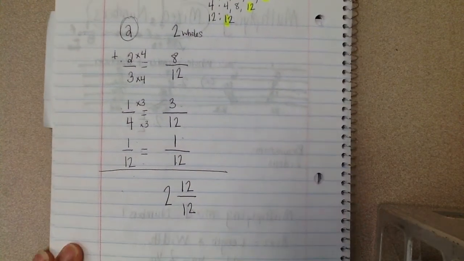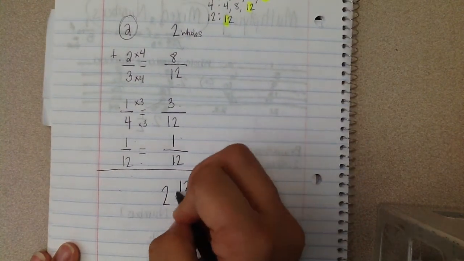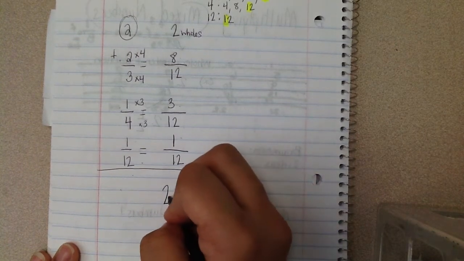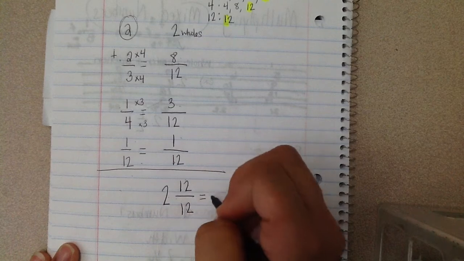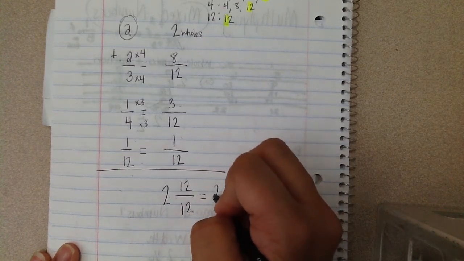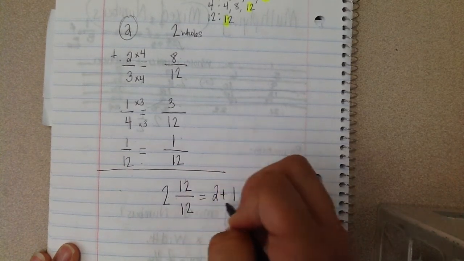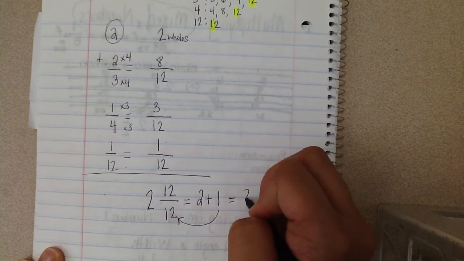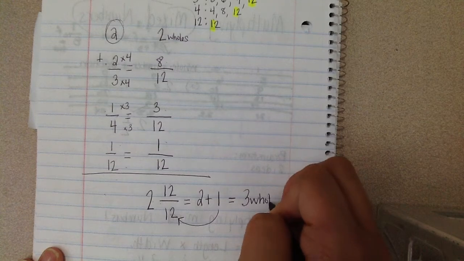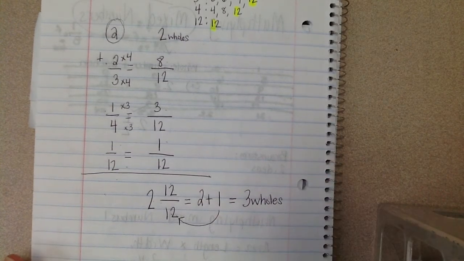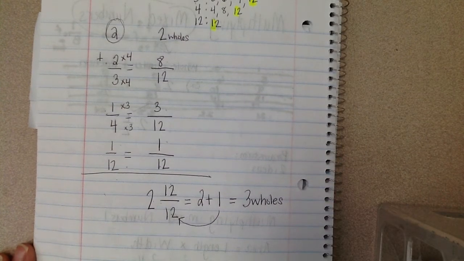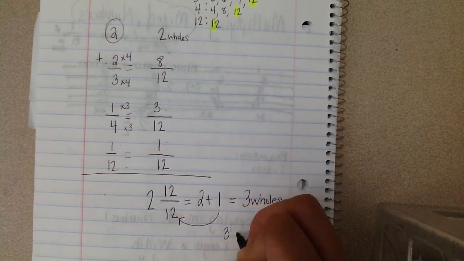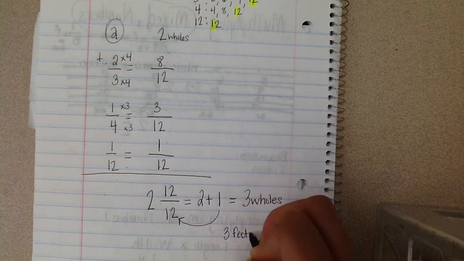If I have 2 wholes and 12/12, 12/12 I know is actually 1 whole. So this equals 2 plus this 1 whole right here, 2 plus the 1 whole that 12/12 is equal to, and that equals 3 wholes. So my original question was, what is the area of the poster Mary has to decorate? The area is 3 feet squared.